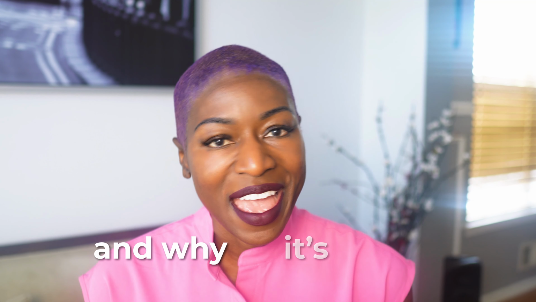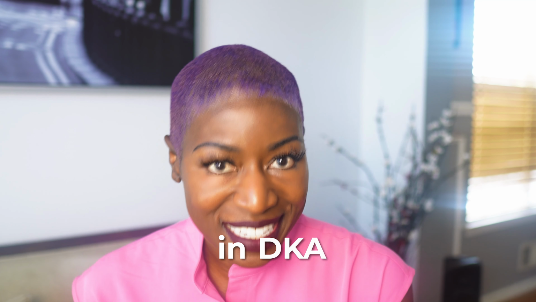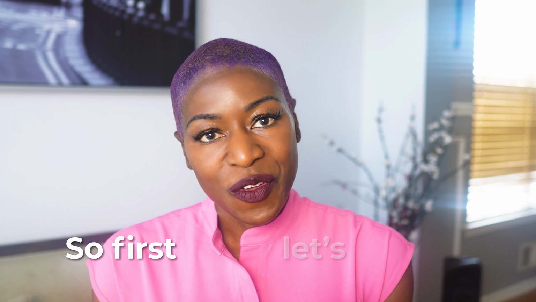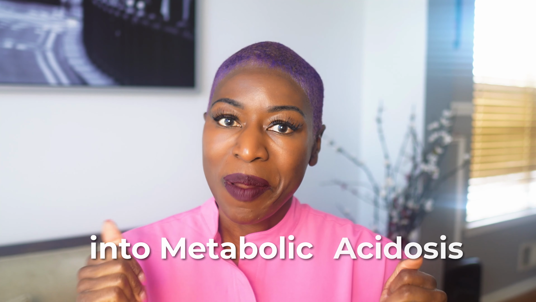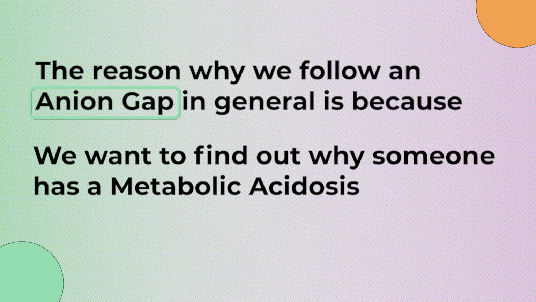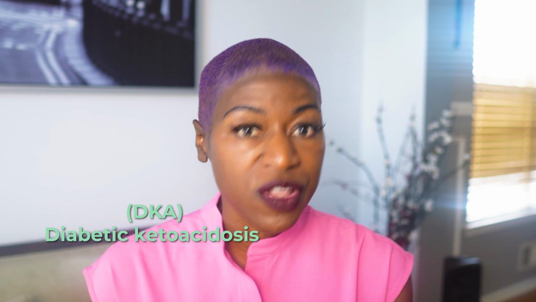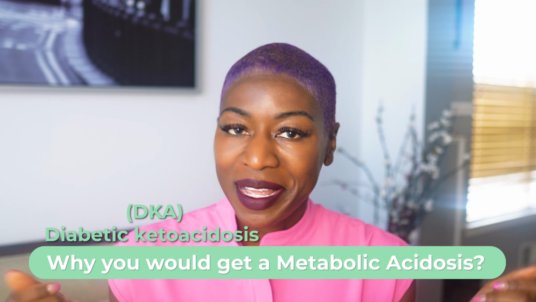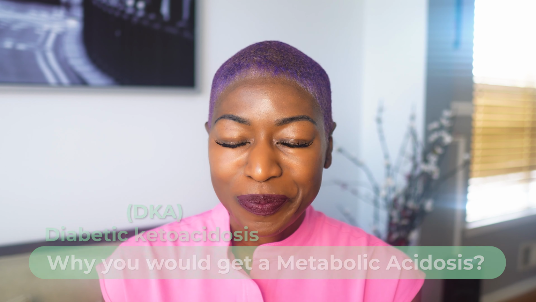Okay, so today we're going to talk about the anion gap and why it's important in DKA. So first, let's get a little bit into metabolic acidosis. The reason why we follow an anion gap in general is because we want to find out why someone has a metabolic acidosis. Now, DKA is one of the reasons why you would get a metabolic acidosis.